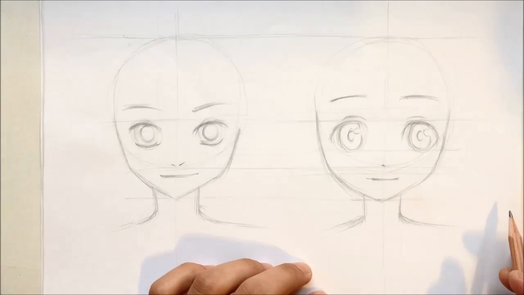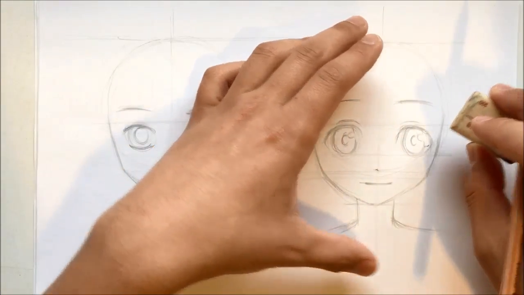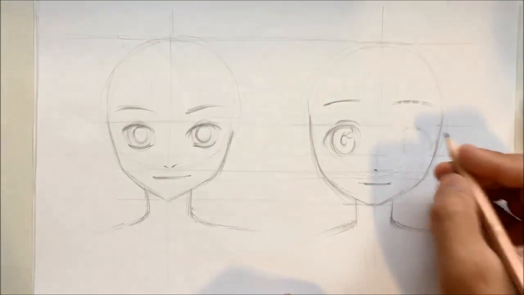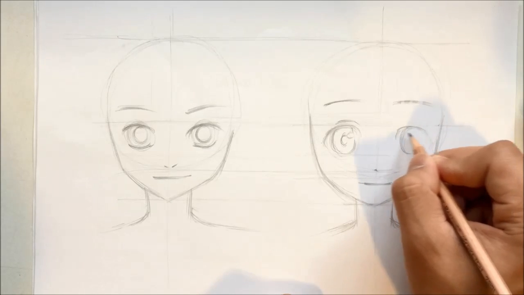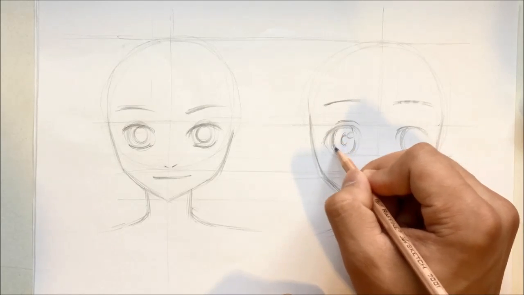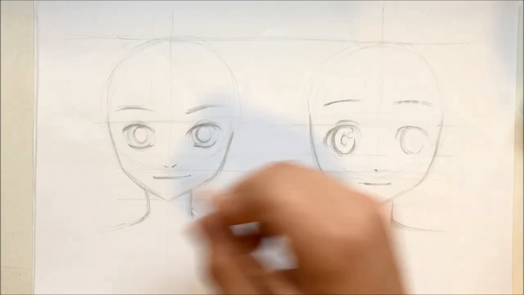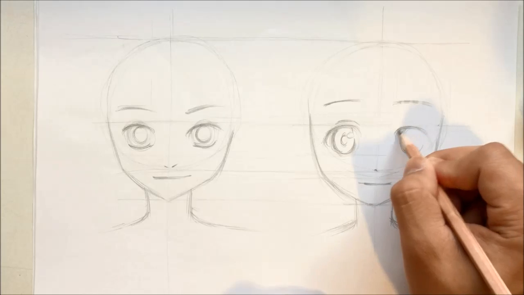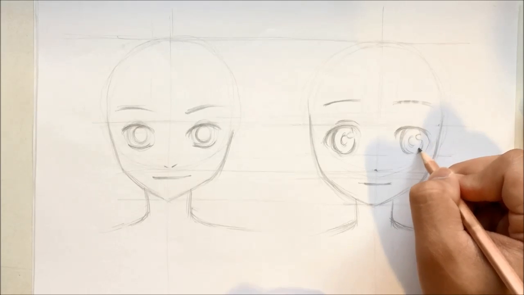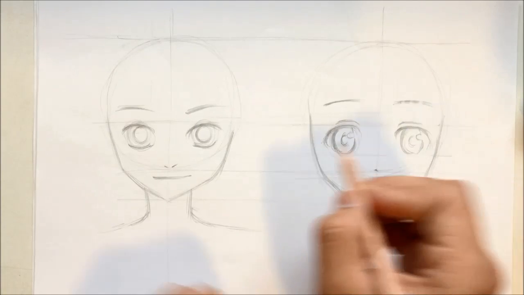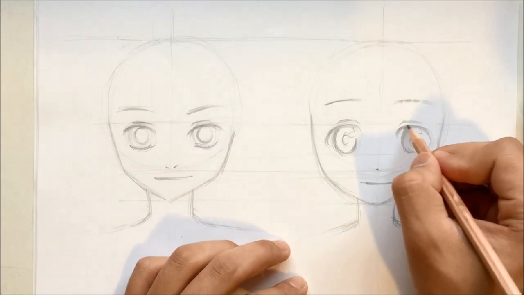Okay, and this eye looks a little bit misplaced, to be honest. I'm sorry, but I'm gonna move it a little bit towards the center, and actually I'm gonna make this a little bit smaller. I tried a little bit hard to make these two eyes look different. Okay, and then the eyelid, which is not different between guys and girls as far as I can see.